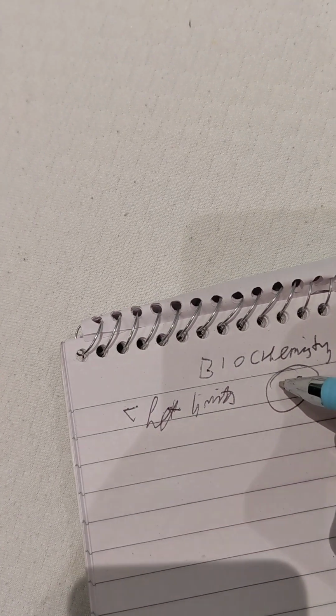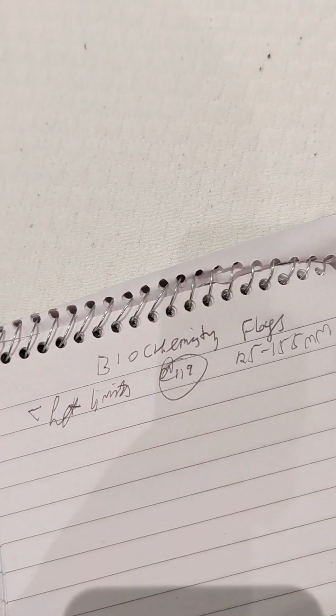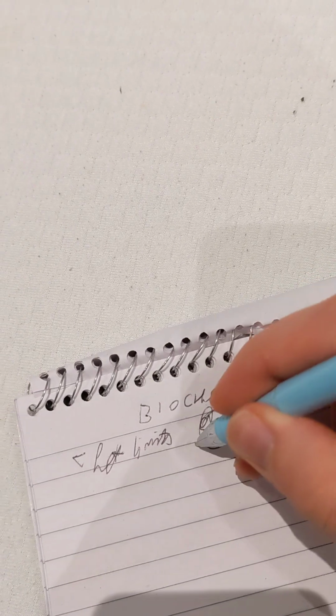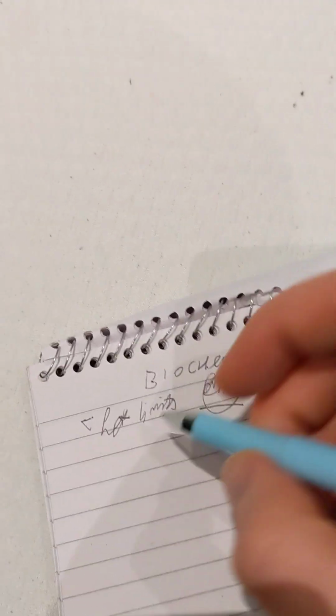But below 119 or at 119, the biochemistry analyzer will schedule this through a Java or C++ program for a repeat. So that's a less than repeat limit. And vice versa for any sodium over 150.